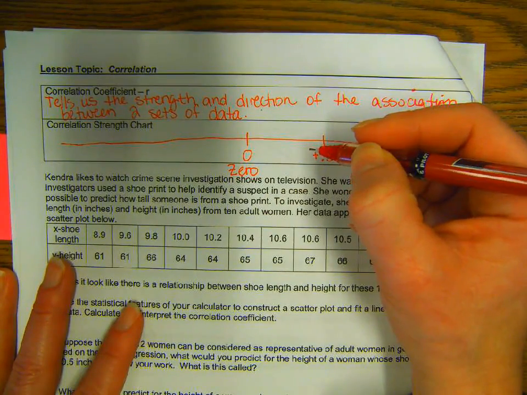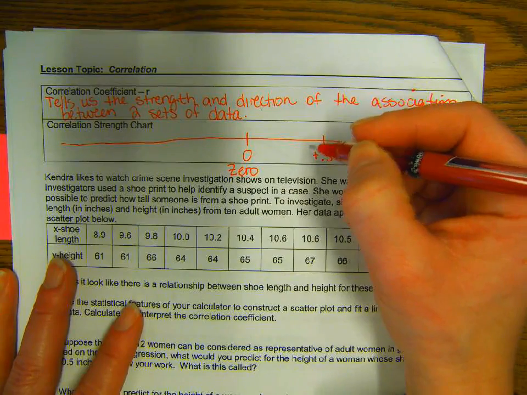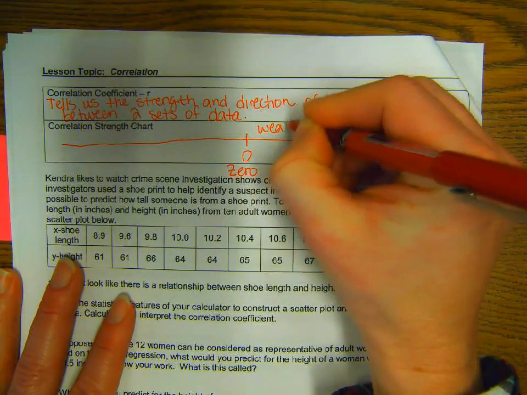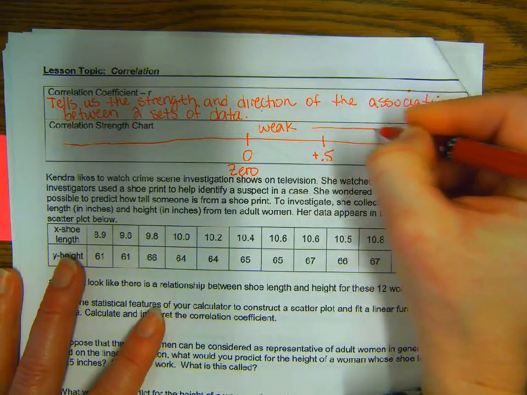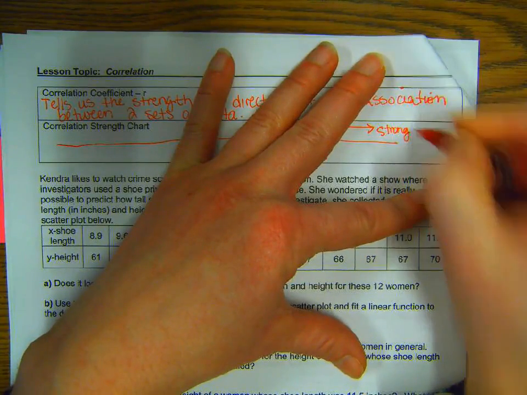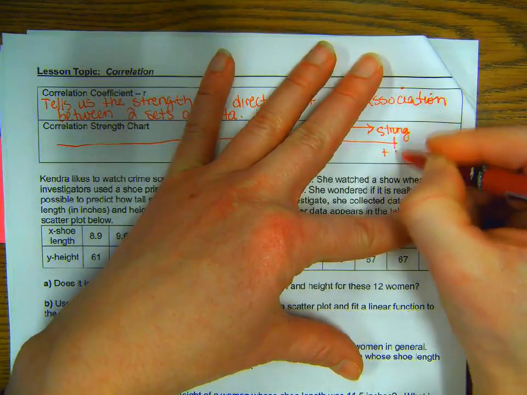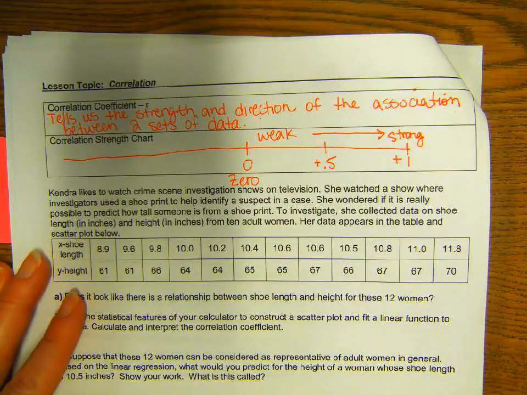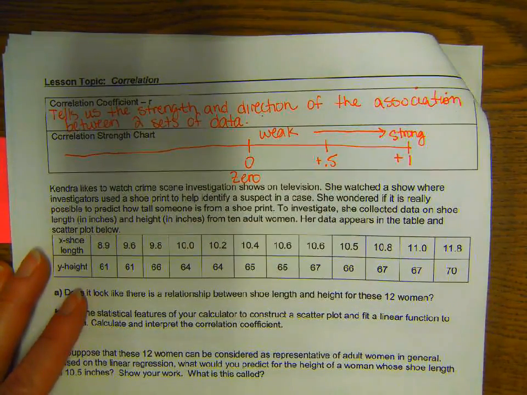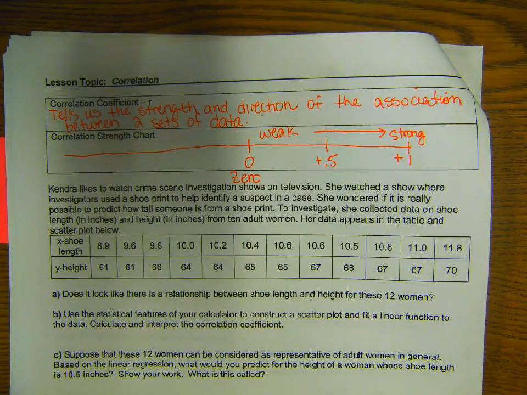And maybe we could even add some more words. If it was like 0.99, you might say very strong. And everything that's a positive number is positive. What does that mean about the data? What is it doing? It's going up or going down? Going up.